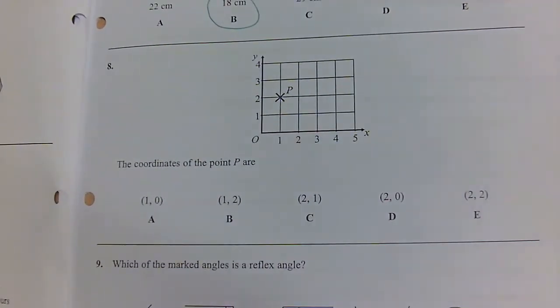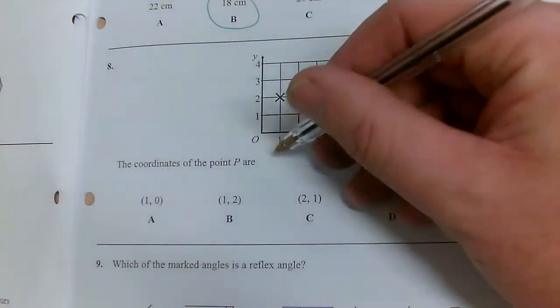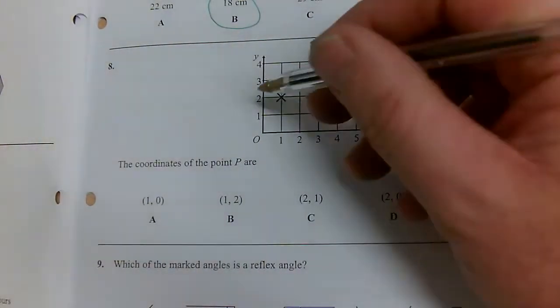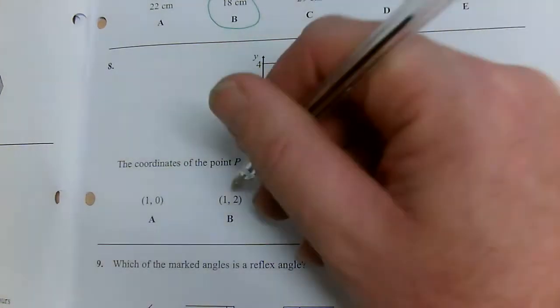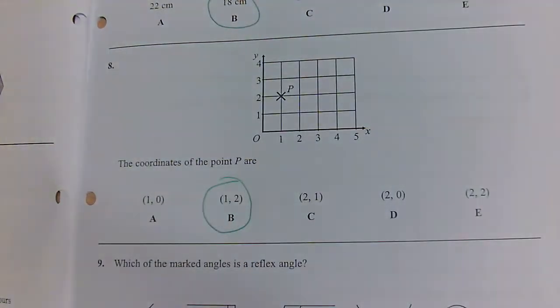The coordinates of the point P, remember it's along the corridor and up the stairs. So we go along there, 1, up to 2, so the coordinate is 1, 2. Okay, X comes first.